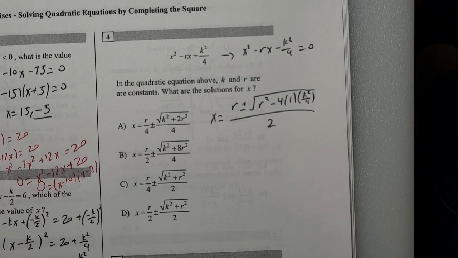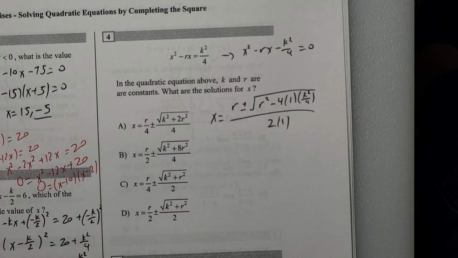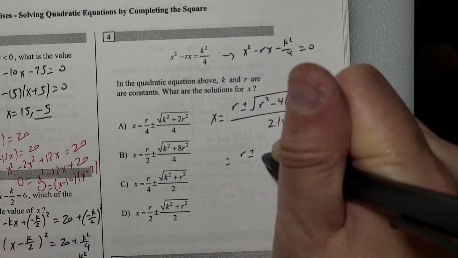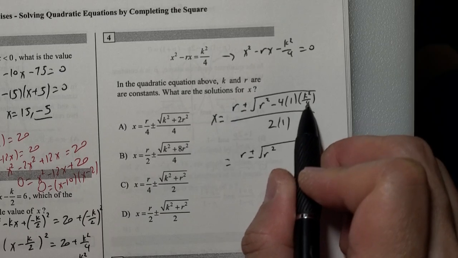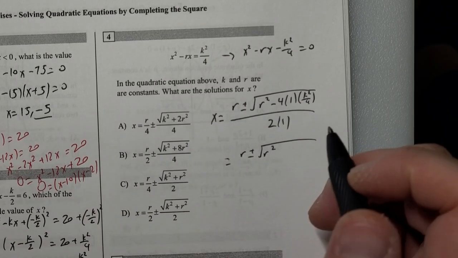A is 1. Okay? Which is r plus or minus square root of r squared. This would be k squared over 16, but there's a 4 there, so k squared over 4.